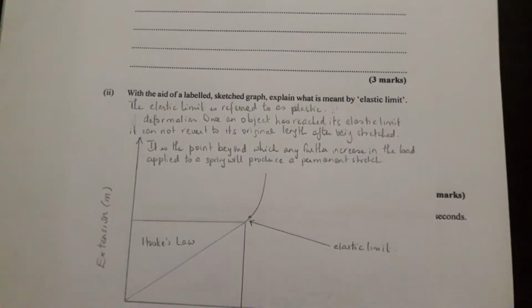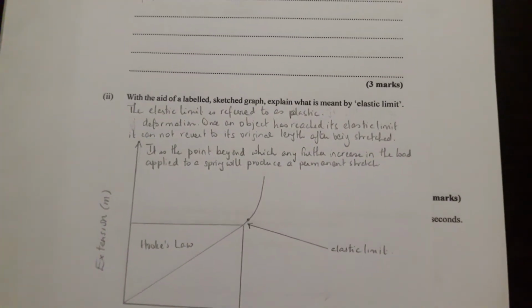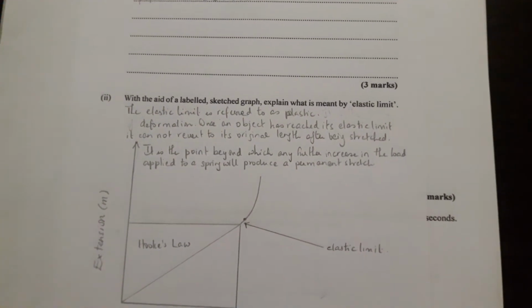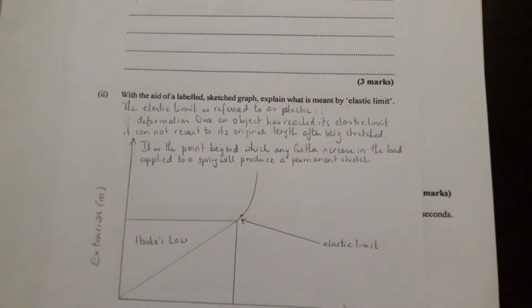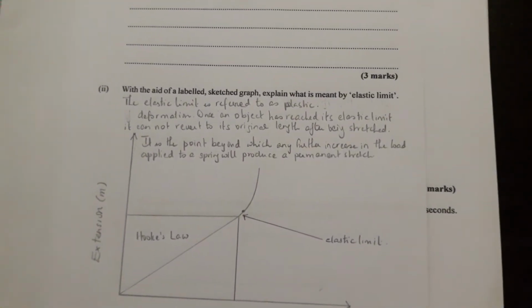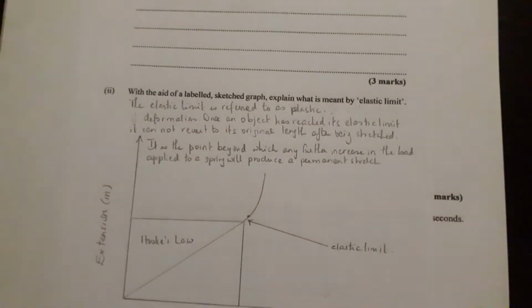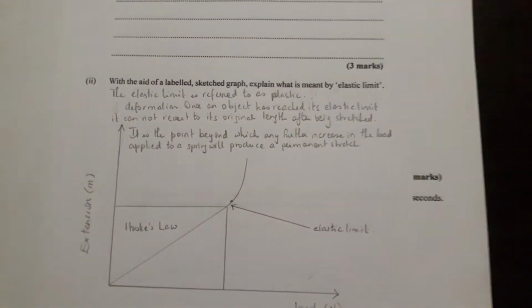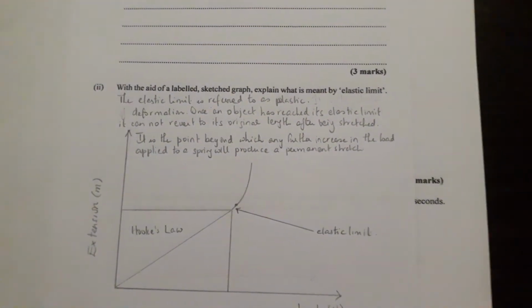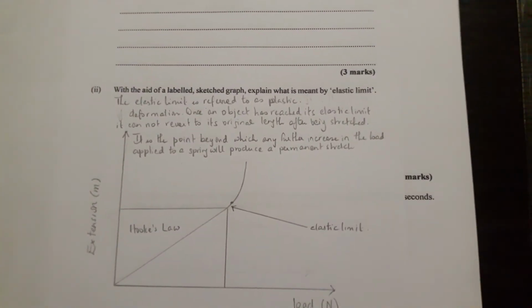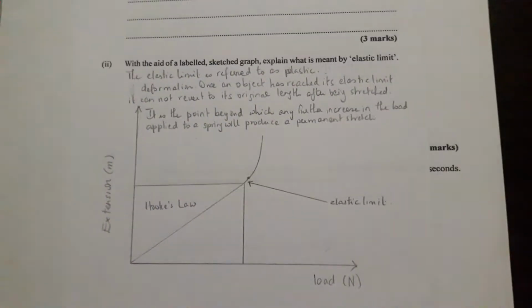Anyway, so the elastic limit is referred to as plastic deformation. Once an object has reached its elastic limit, it cannot revert to its original length after being stretched. It is the point beyond which any further increase in the load applied to a spring will produce a permanent stretch. Okay, so that's that.